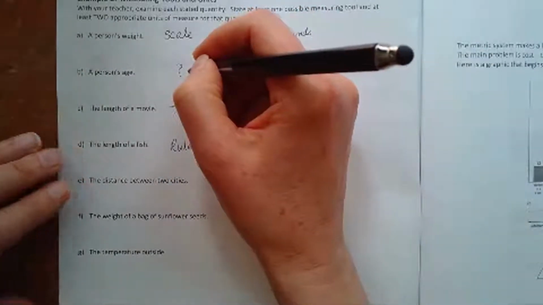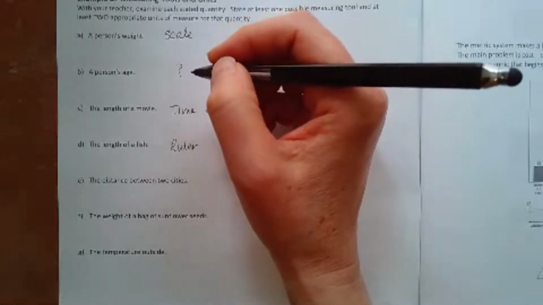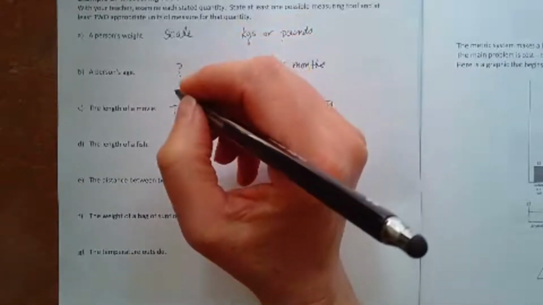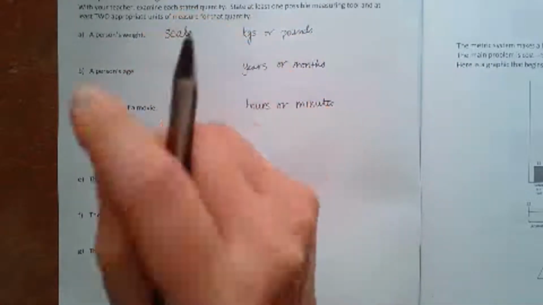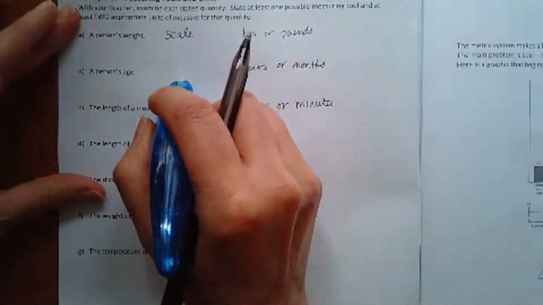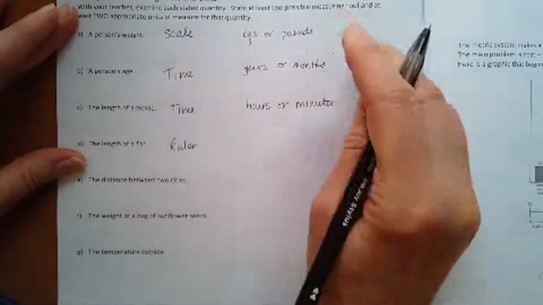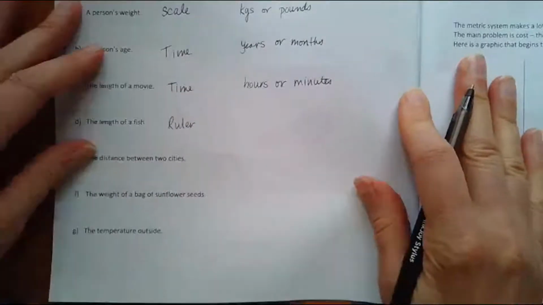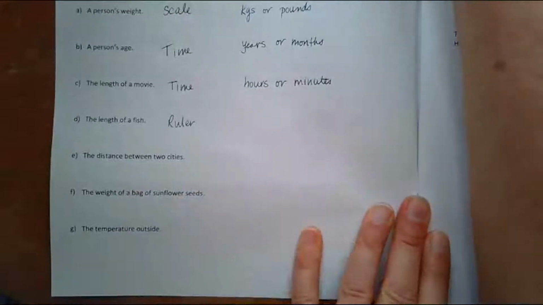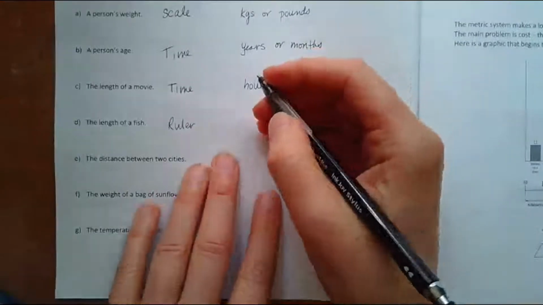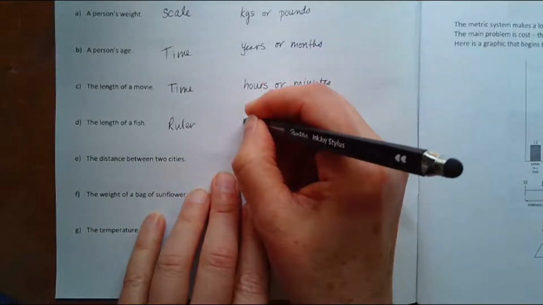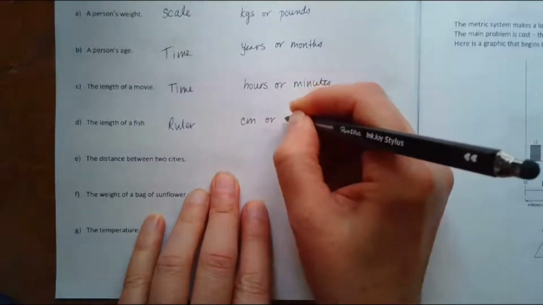You know what? I'm going to go back, and I'm just going to say time as a tool. If I use time as a tool for the length of a movie, I can use it for a person's age. Don't know if I really classify. Okay, I'm hoping so. Length of a fish, ruler, and I could use centimeters or inches.